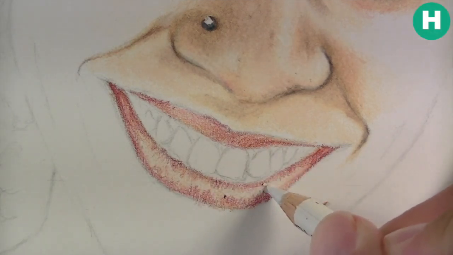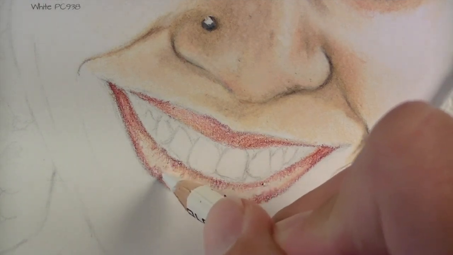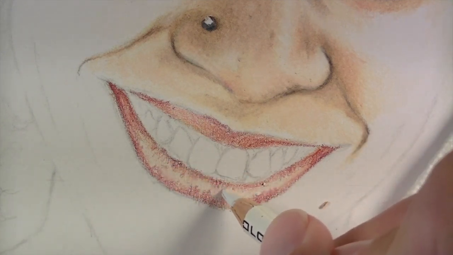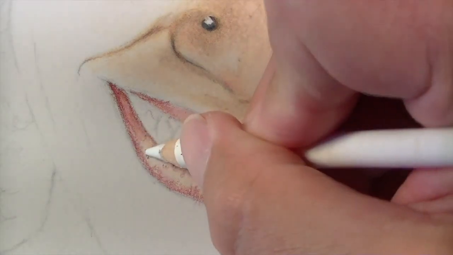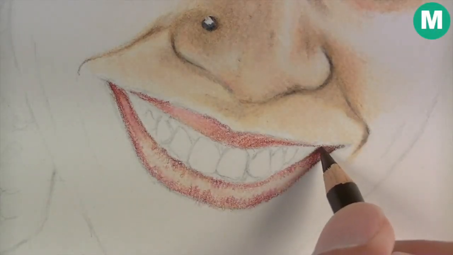Next, we'll go ahead and preserve the areas of strong highlight using a heavy application of white. We do this before too much colored material is applied to the surface. In most cases, these areas of strong highlight will be more predominant on the bottom lips.